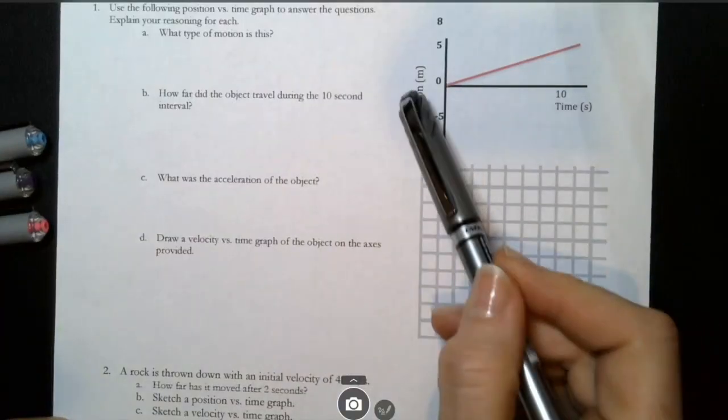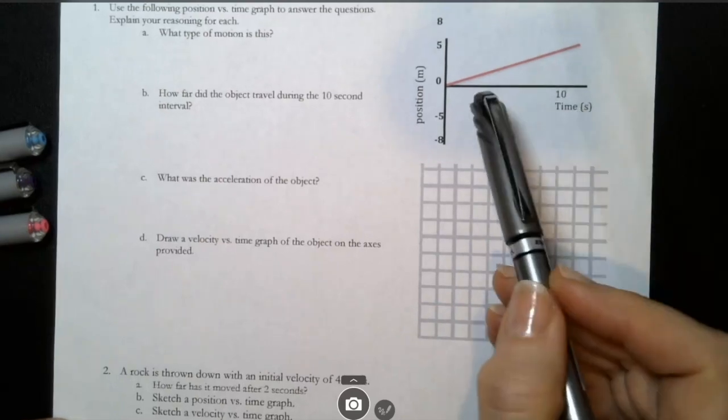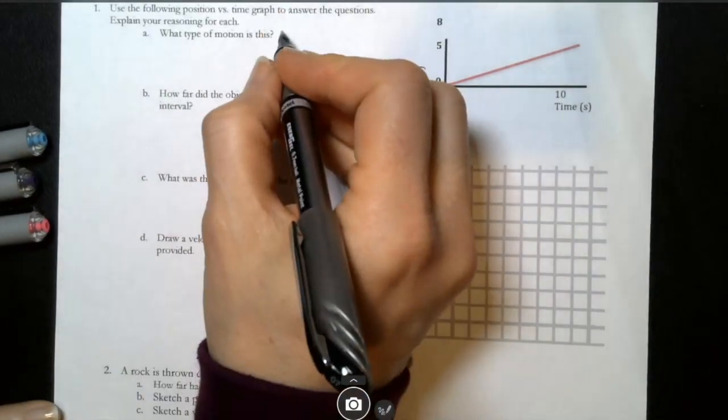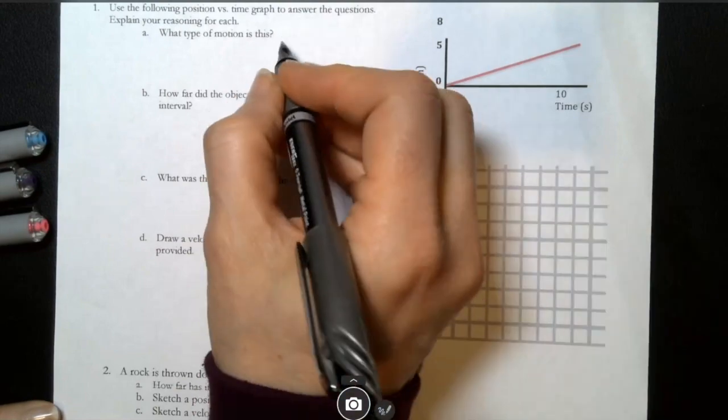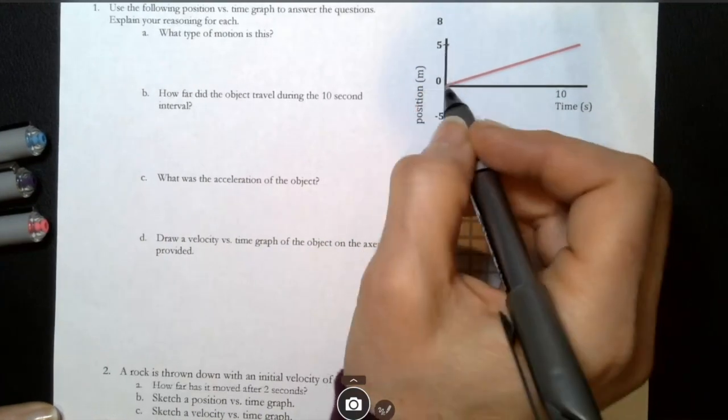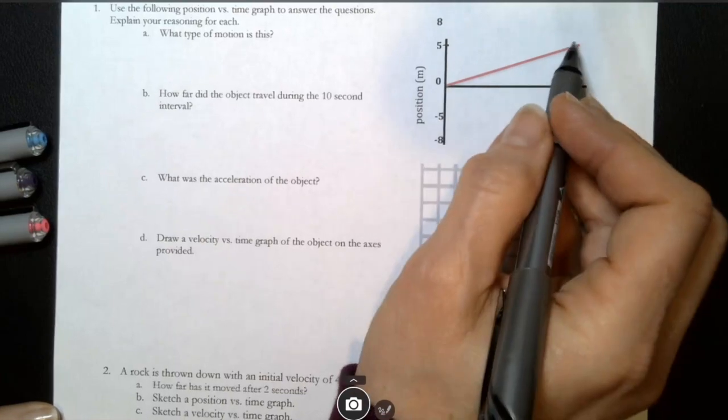In this graph, you'll see that this is a position versus time graph, and there are some values along the axis. So the first question asks, what type of motion is this? And to be clear, we want to first address what can we get off of this. Well, position, where it is, using the values on the y-axis. So we know that it moves from 0 to 5 meters in a little over 10 seconds.